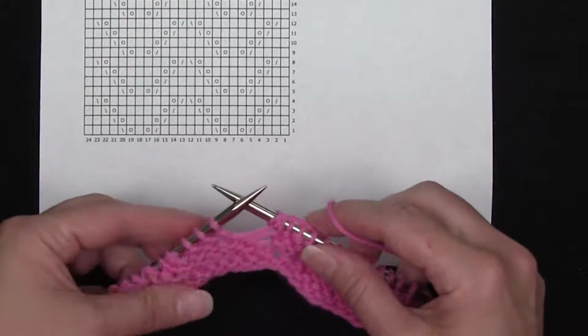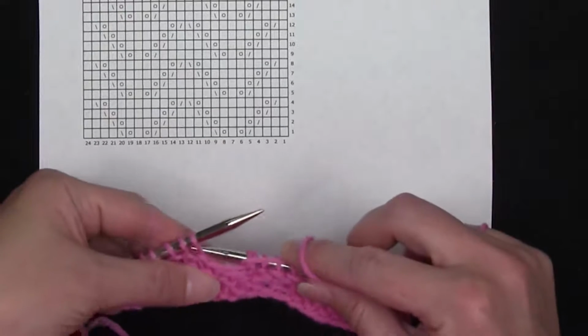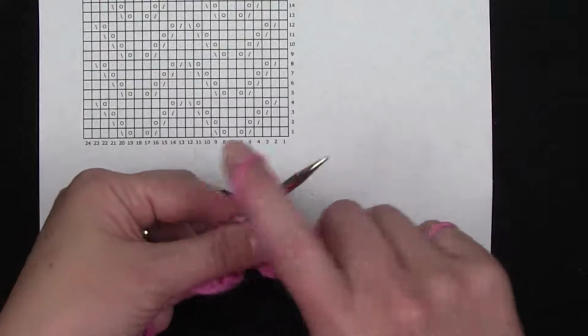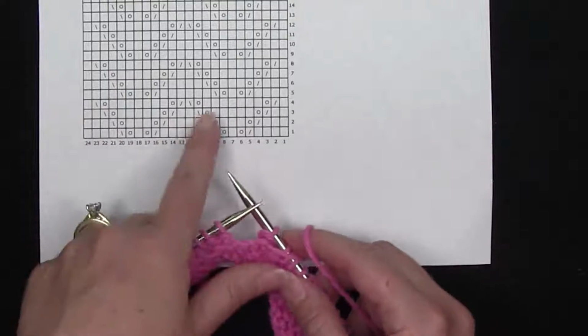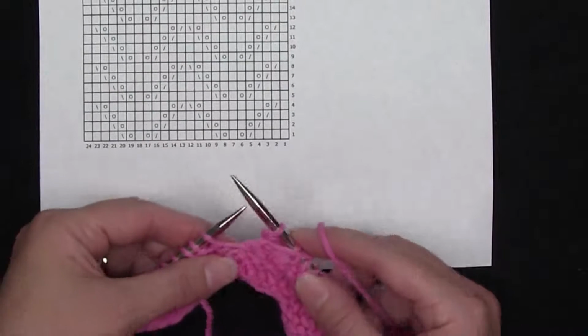And yarn over. And this one is our right leaning decrease, and that one is a simple one where we just insert the needle through 2 stitches at a time and purl them together. And then we have our left leaning decrease again, where we need to slip the stitches before we work them.